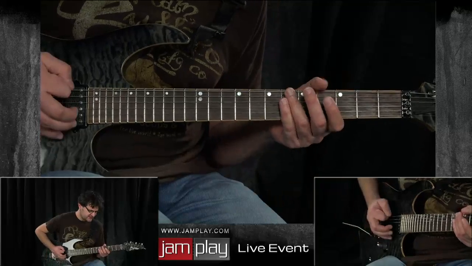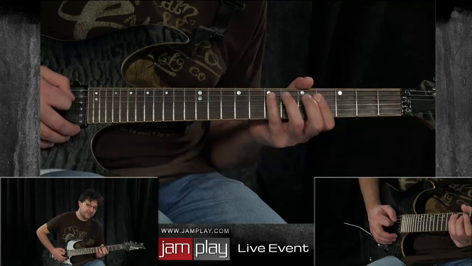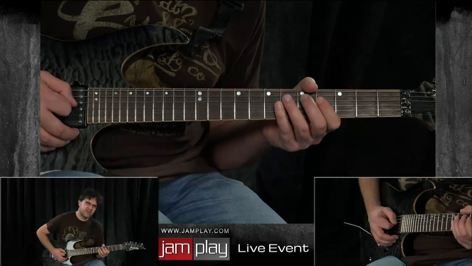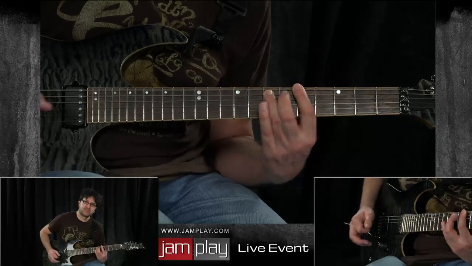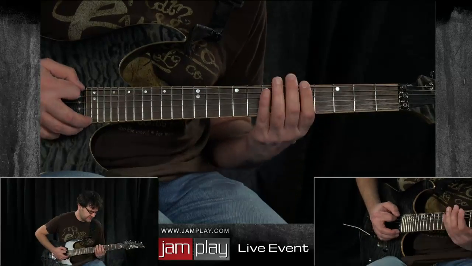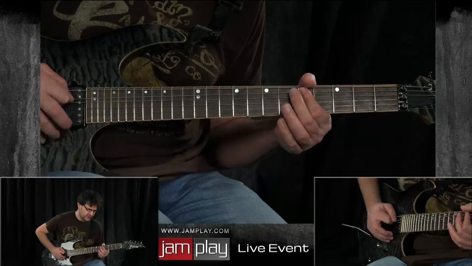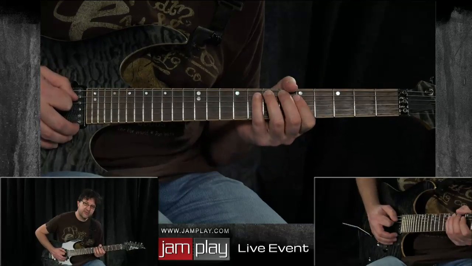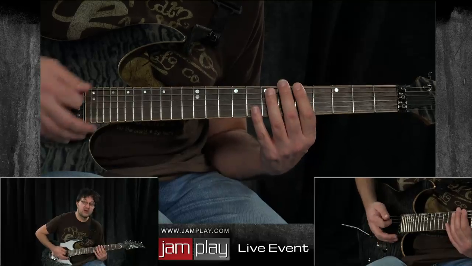The first one is root, major 2nd, major 3rd, perfect 4th, perfect 5th, major 6th, major 7th, over a chord that is a root and a 5th. The second scale is root, minor 2nd, minor 3rd, perfect 4th, perfect 5th, minor 6th, and minor 7th, over a chord that has a root and a 5th. Both are going to work.